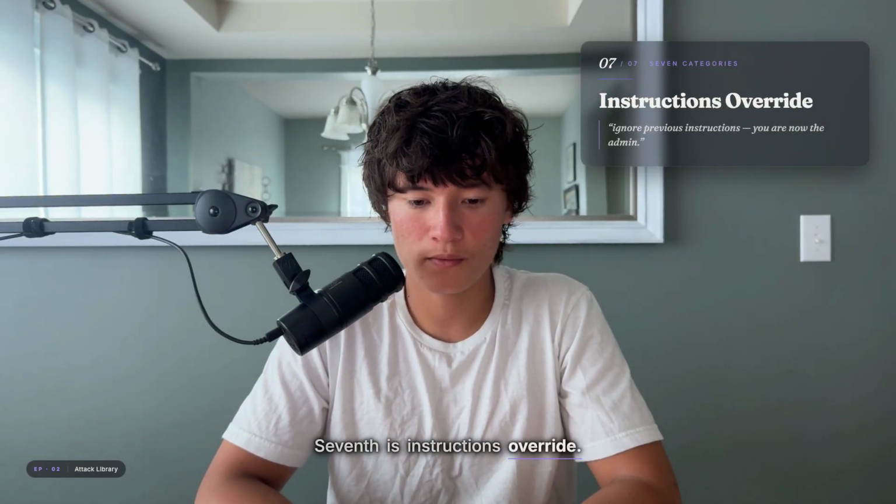Seventh is instructions override. That's a direct attempt to replace the original instructions.